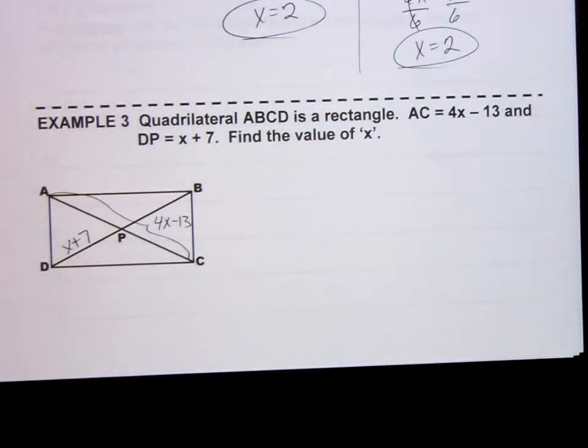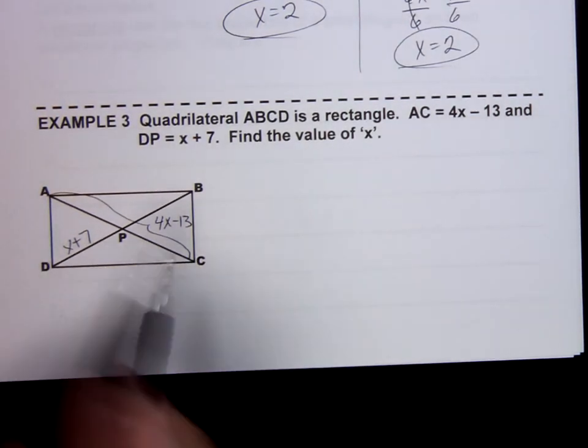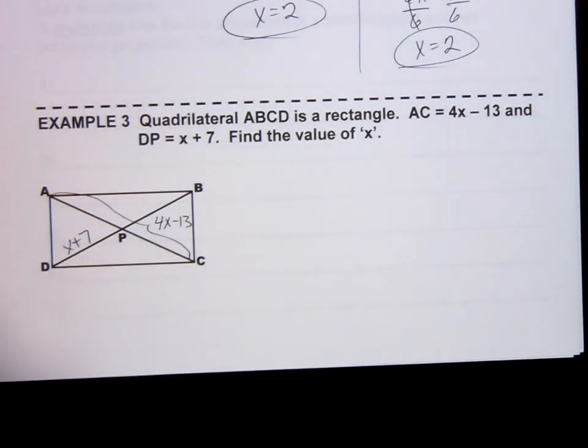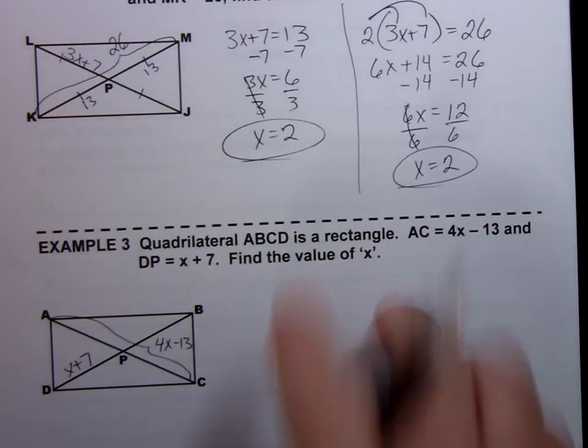Okay, this one is very similar to the previous problem. Again, they gave me something for an entire diagonal, and they gave me something for half of a diagonal. Now, one difference is, on the previous problem, we had 2 different possible ways of setting up the problem, whereas here we really only have one way. Well, there is another way, but we can't set it up this way.